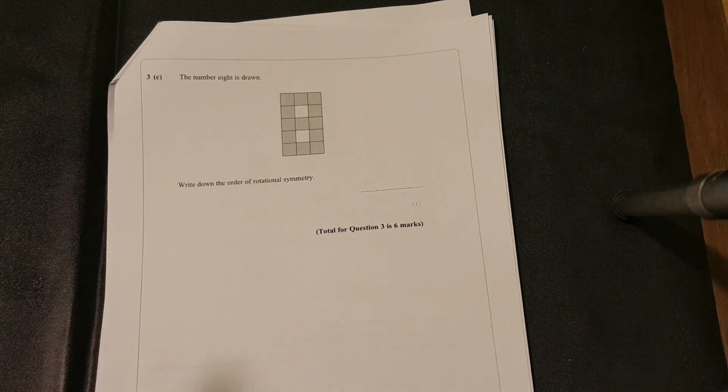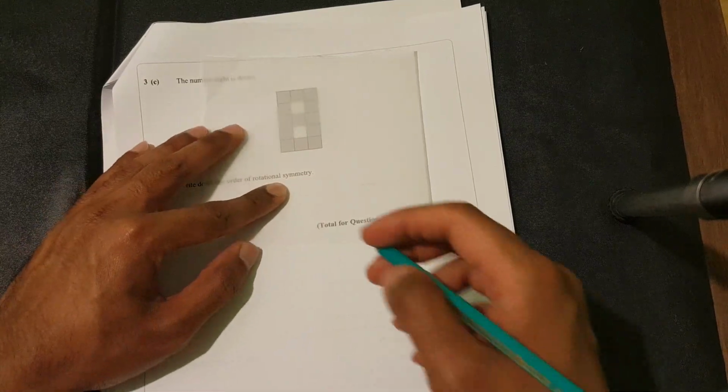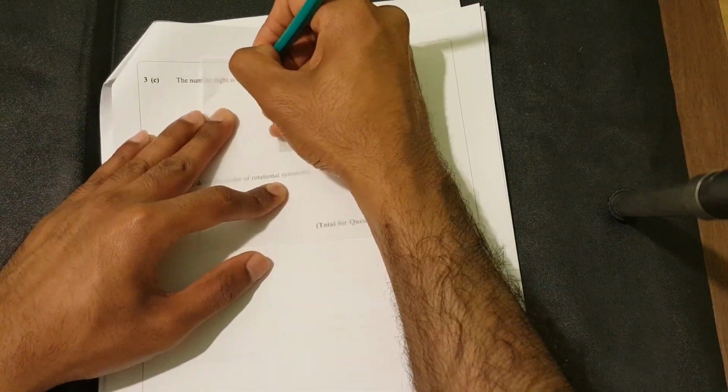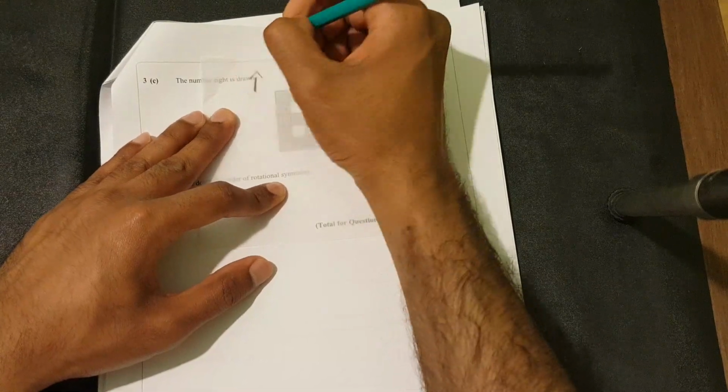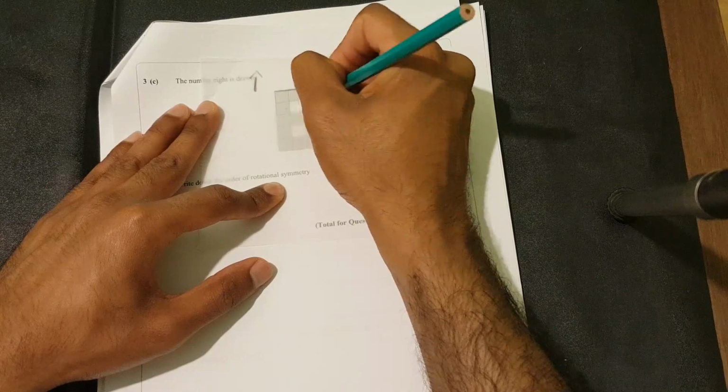For this, I need to get myself a piece of tracing paper. Hold on. There we go. I've got a sheet of tracing paper. So what I'm going to do is mark an arrow facing the top. I'm going to just quickly trace this shape over.